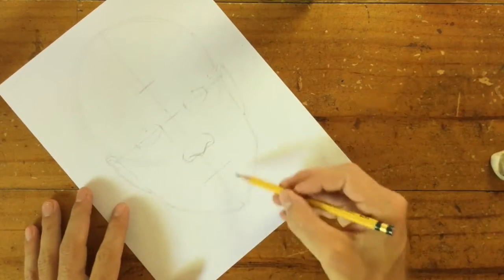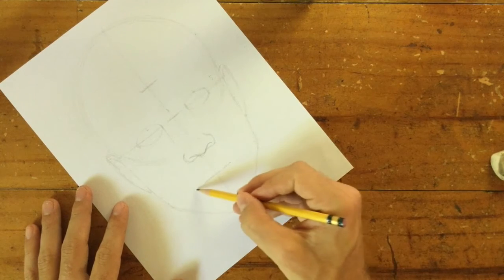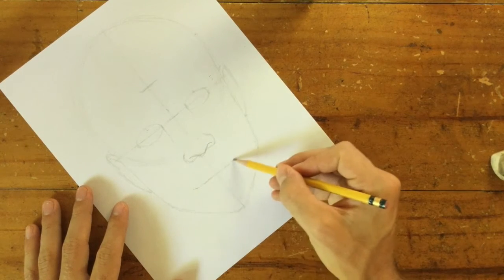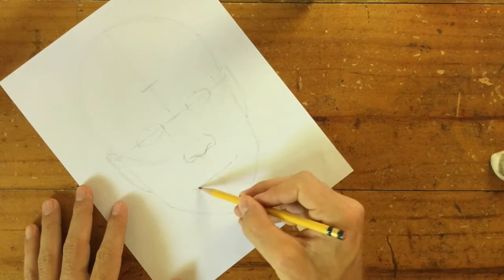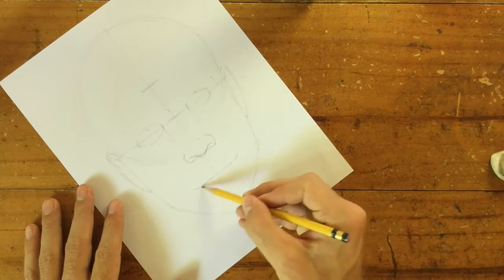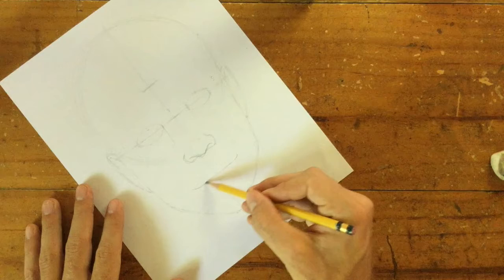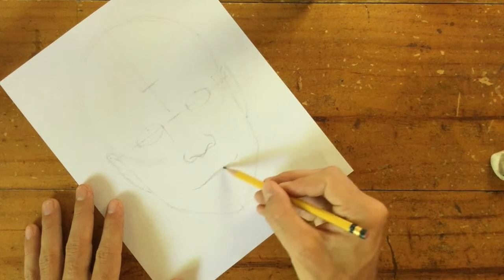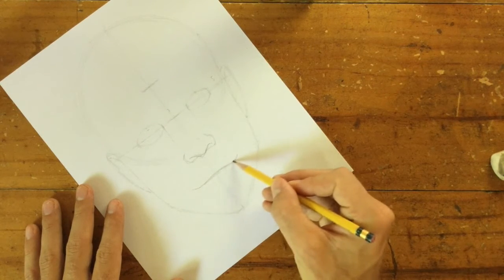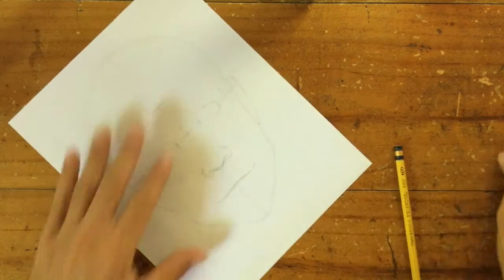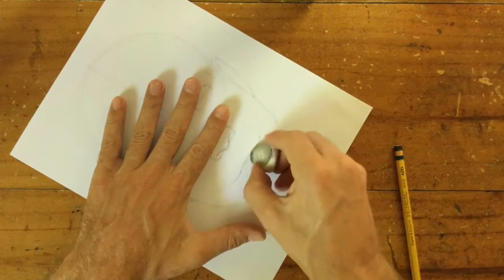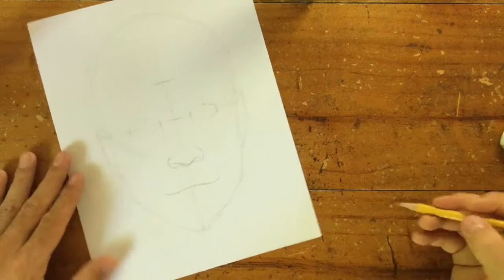The lips, are they going to be thin lips or full lips? Are they going to turn up at the corners sort of naturally, or are they going to turn down? Is there going to be a little bump to the shape, or is it going to be really flat? You can decide.